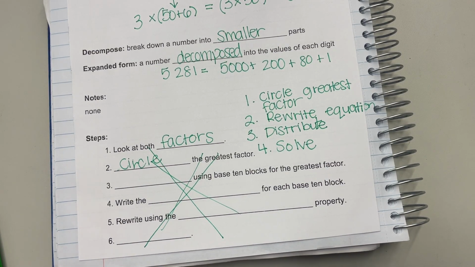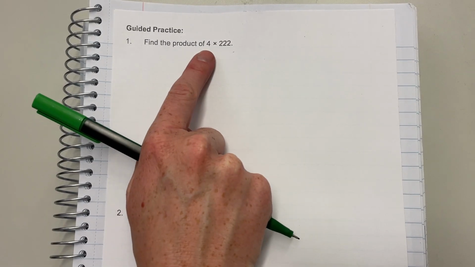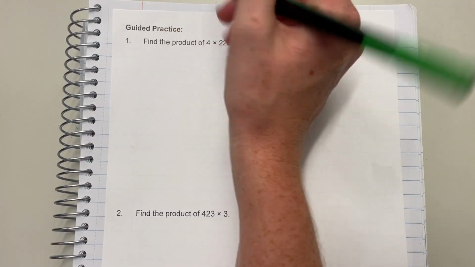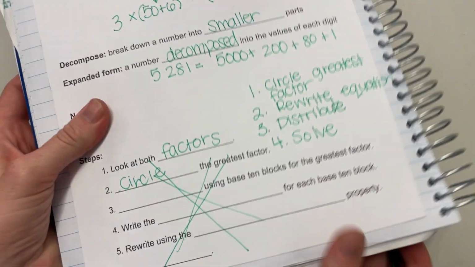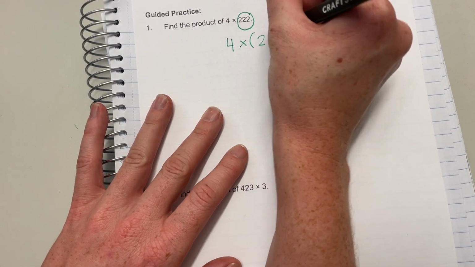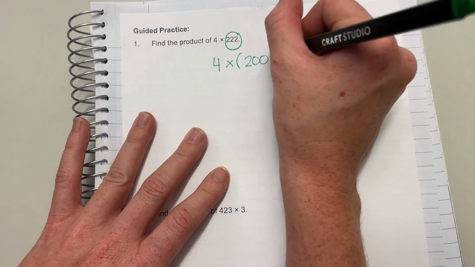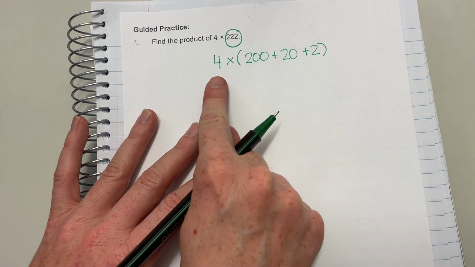I'm getting out my green pen, so you are following along. Step number 1, find the product of 4 times 222. Circle the greater number. Step number 2, rewrite the equation. So I have 4 times 200 plus 20 plus 2. Step 3, distribute.